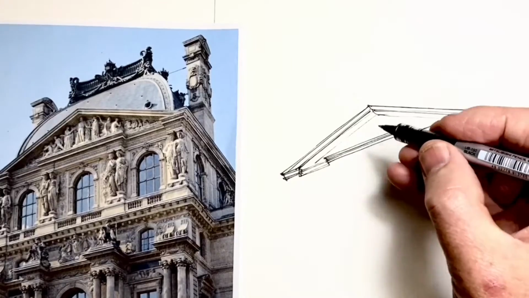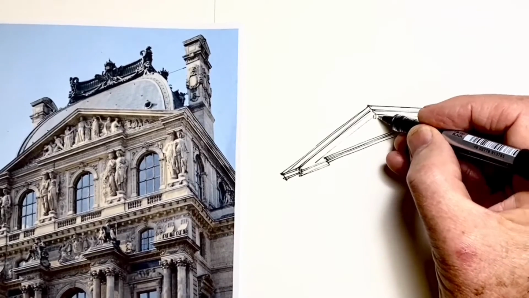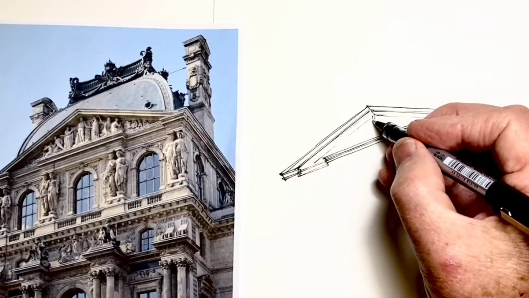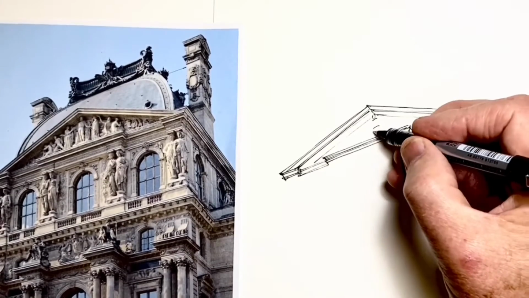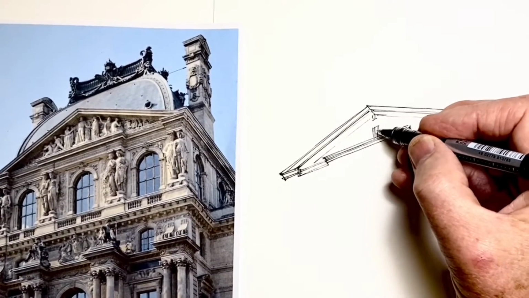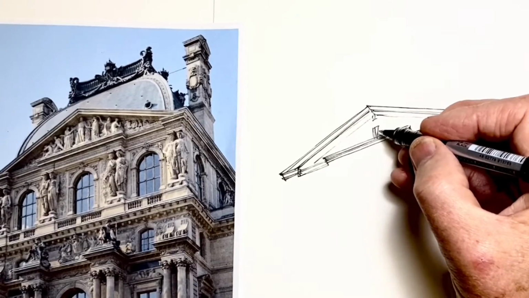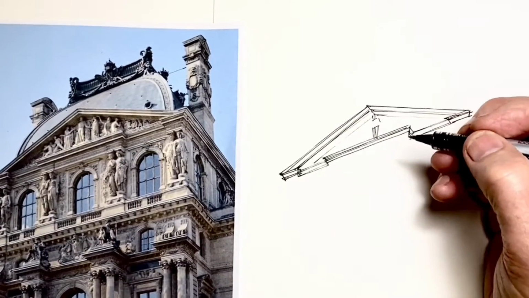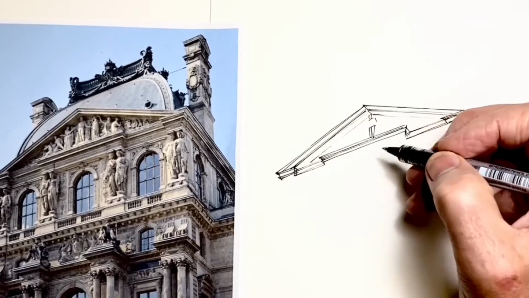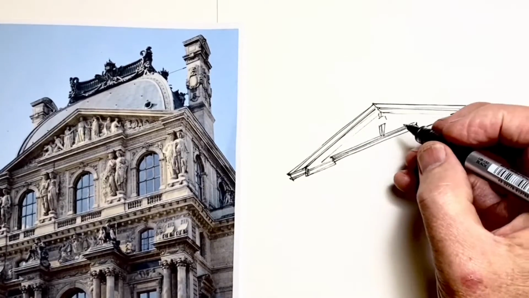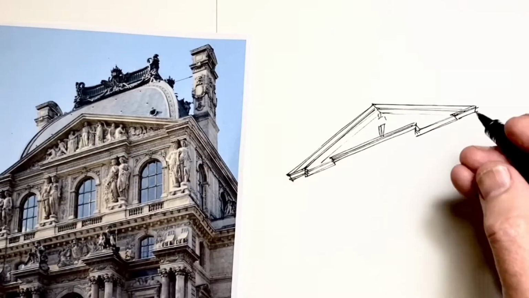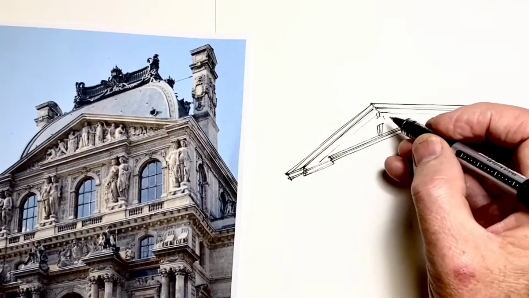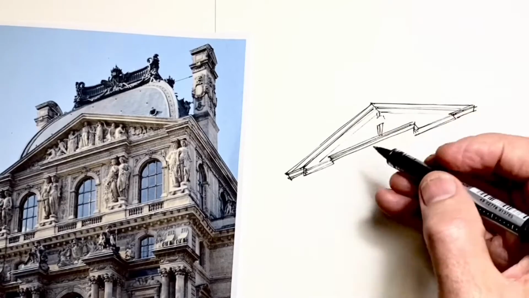I think this third example is the most important one because it's the least obvious one. It's something that you may not think of in terms of drawing through the between spaces. We're looking at drawing the architectural statues inside the pediment of one of the Louvre's pavilions. And in drawing these figures, these are often troublesome details for people doing architectural drawings.